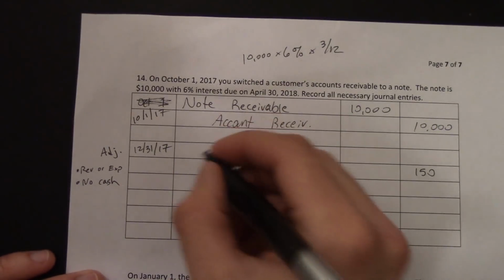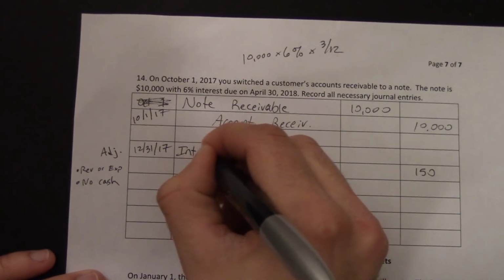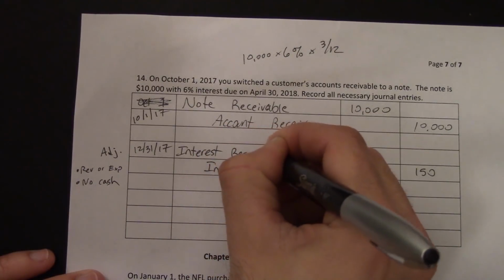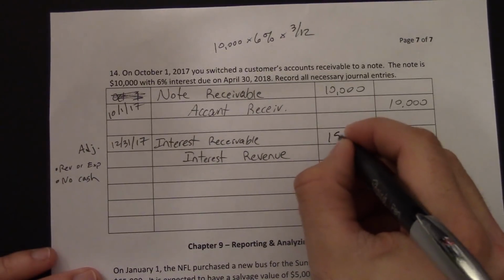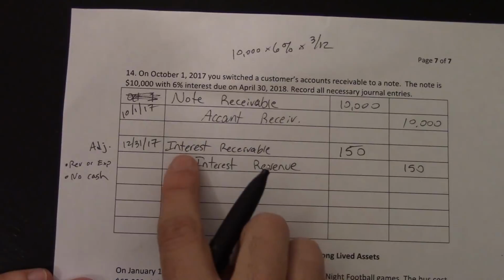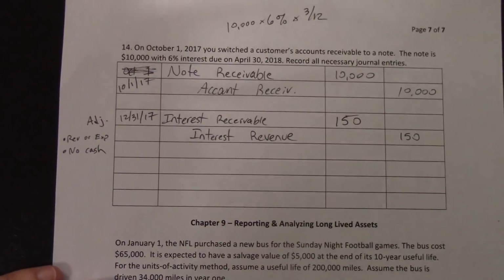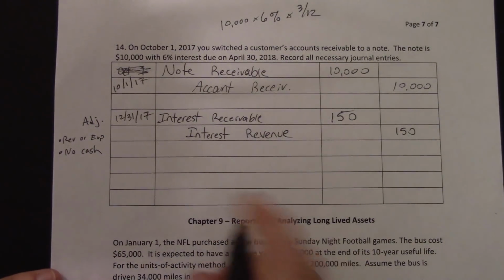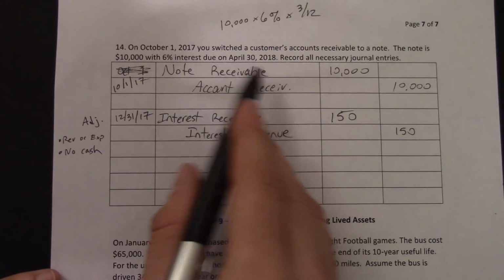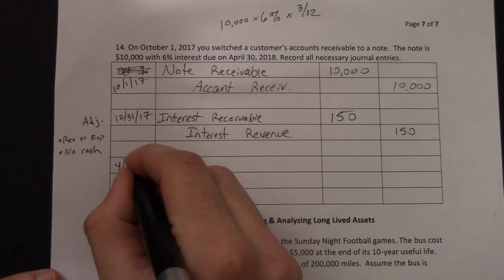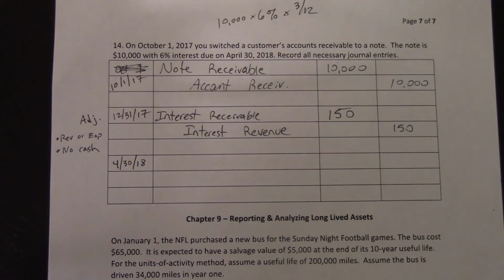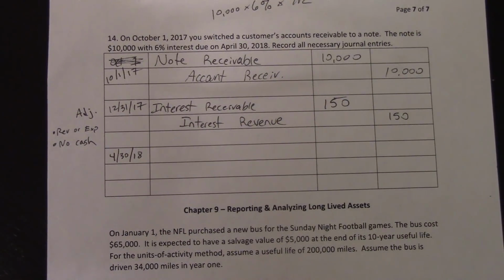Our debit is going to be interest receivable. Because again, there's no cash involved. They're not paying us cash. But they owe us interest, so it's an interest receivable. There's our adjusting entry. And finally, we'll go on to the final date, which is April 30th, 2018. This is when the note is due and when they have to pay us.